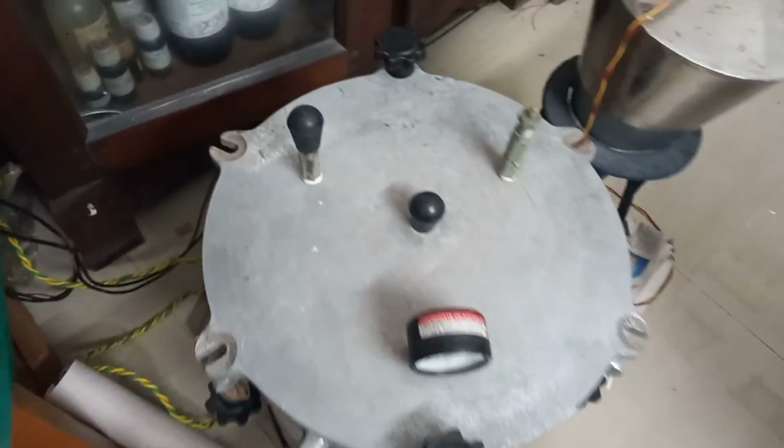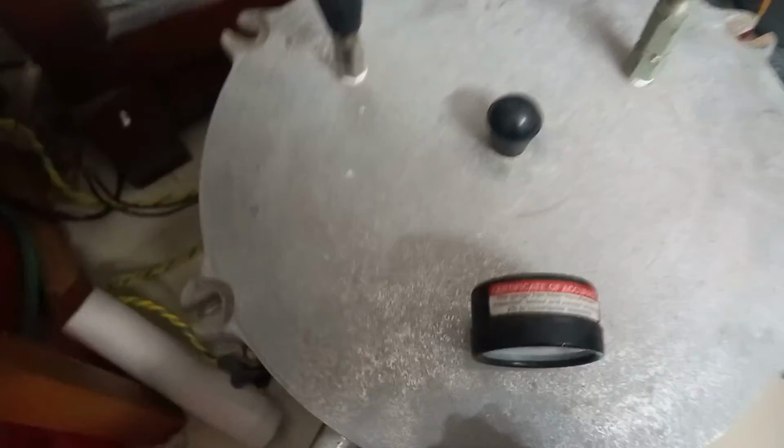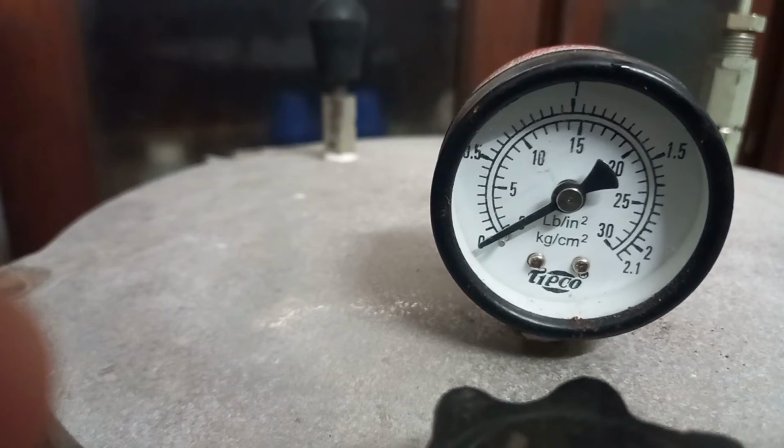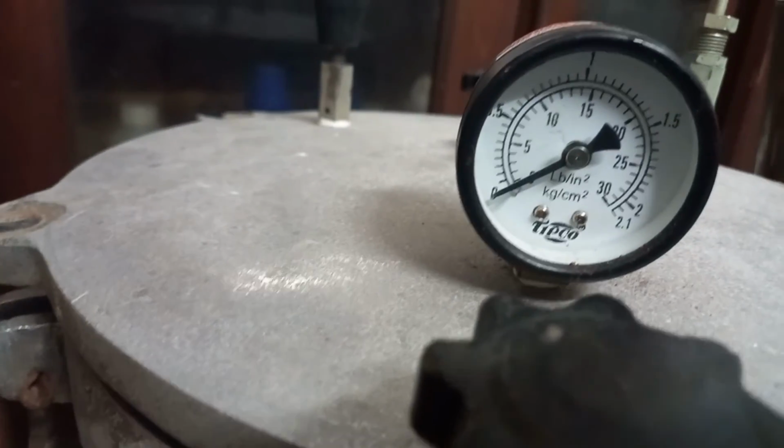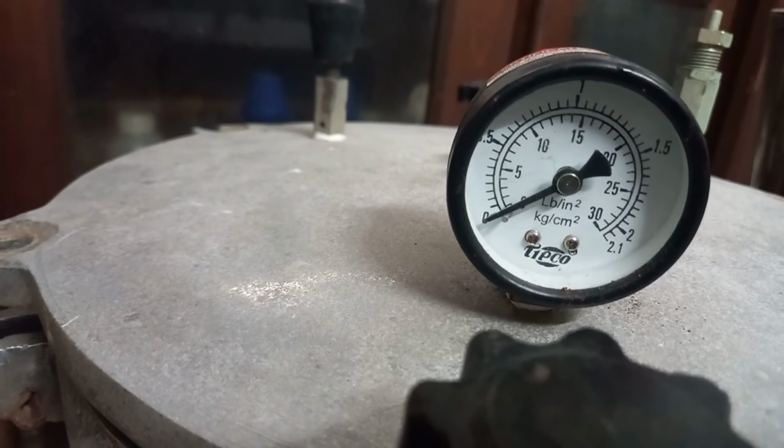Now, I have told you about the pressure. If you see the pressure gauge, the pressure of the steam is indicated in kg on this gauge. So you can increase it by a kg.